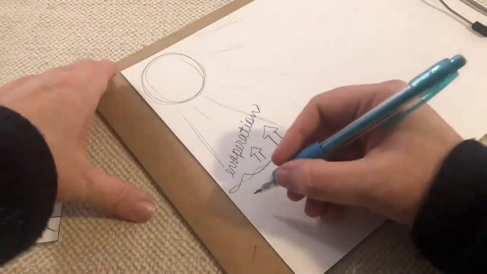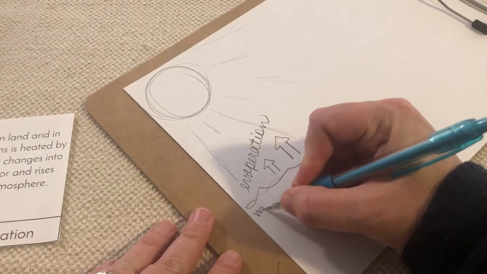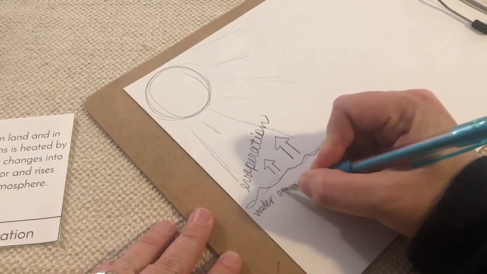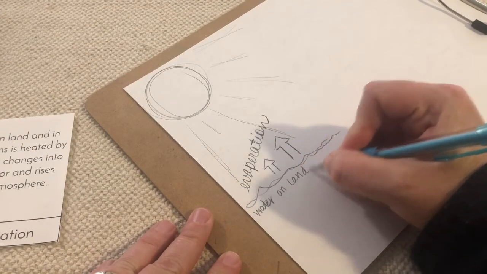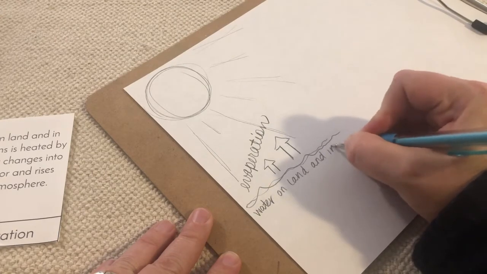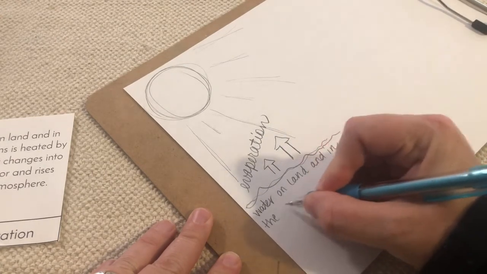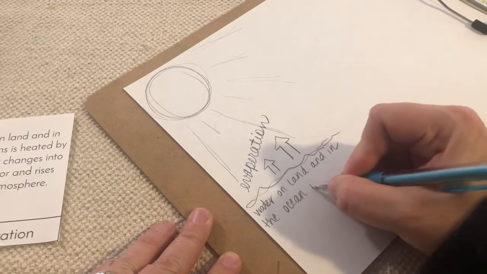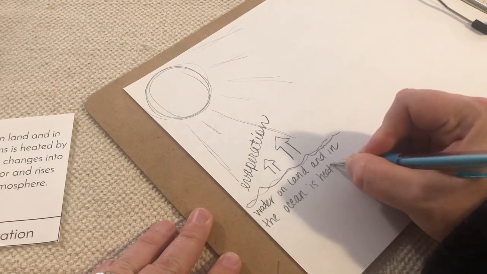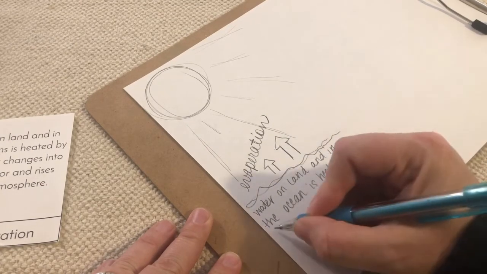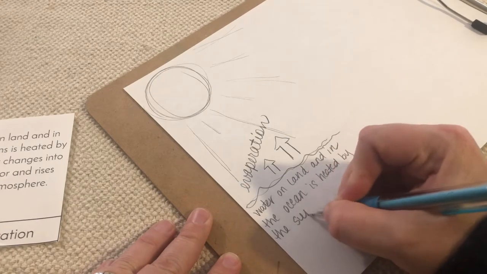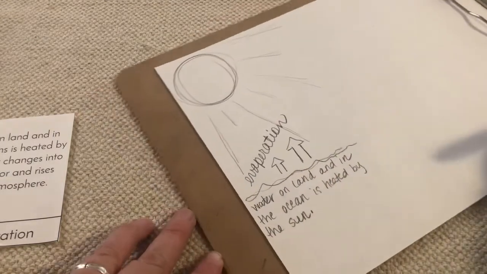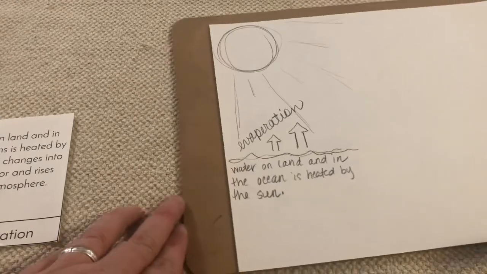I think I'll put my fact here. All right, water on land and in the ocean is heated by the sun.